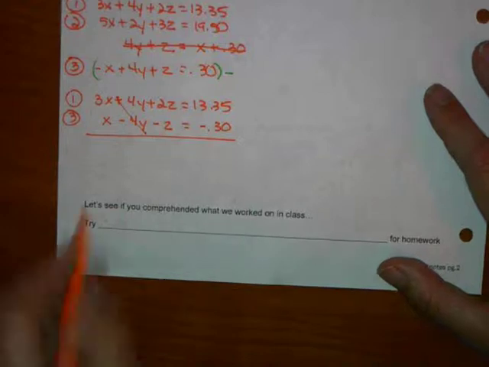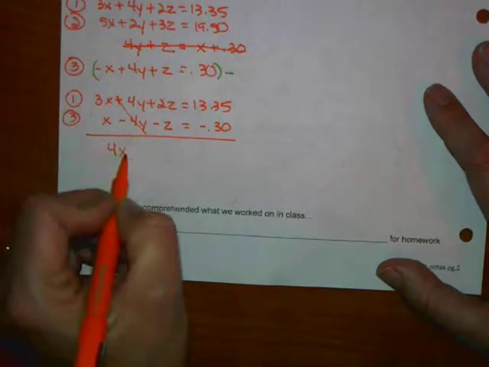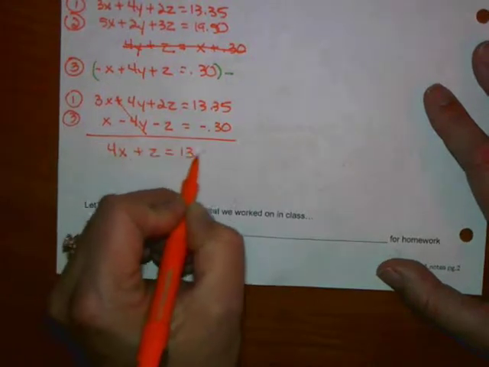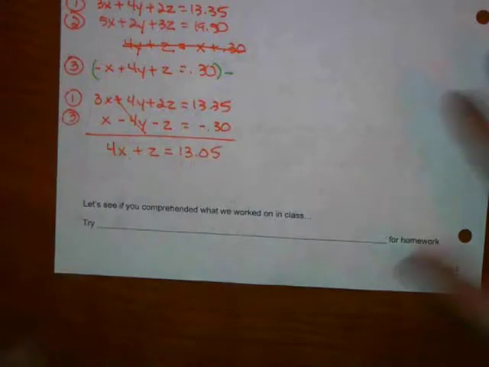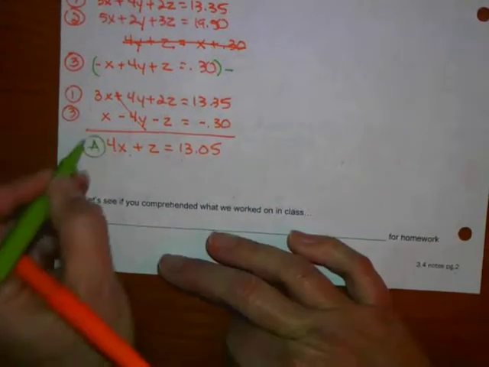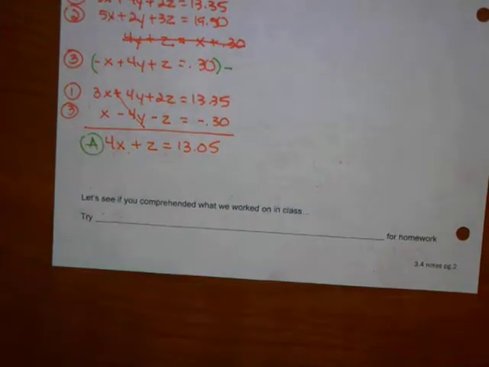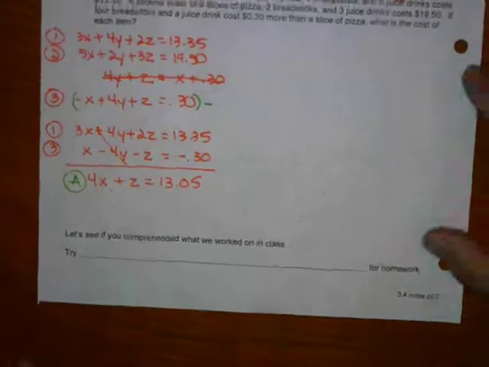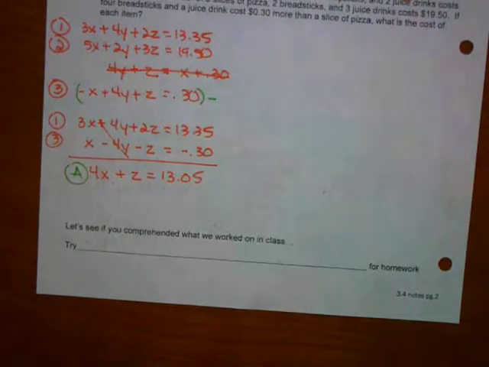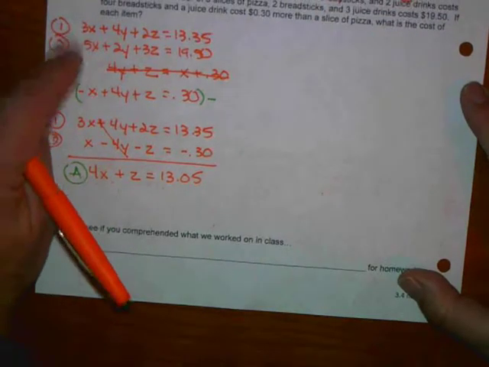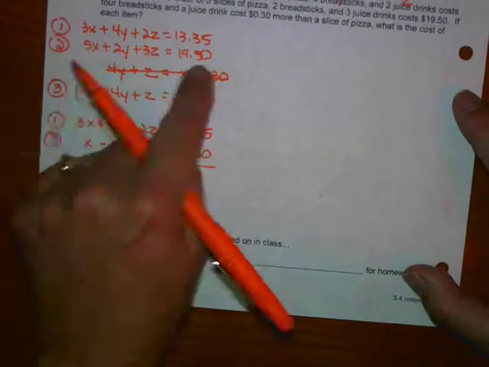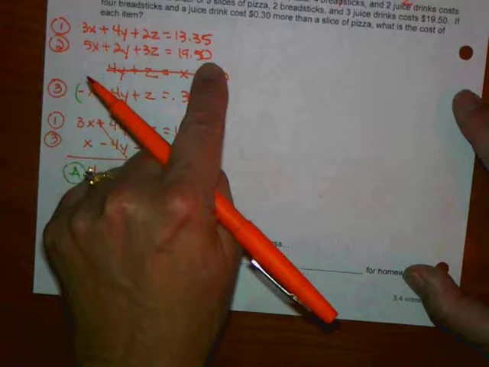The y's go away. 4x plus z equals 13.05. So that's my A, my new equation. Now I got to take 2 of the other equations and eliminate y. You could do these 2? Yeah. Let's just do 1 and 2. We'll multiply 2 by negative 2.